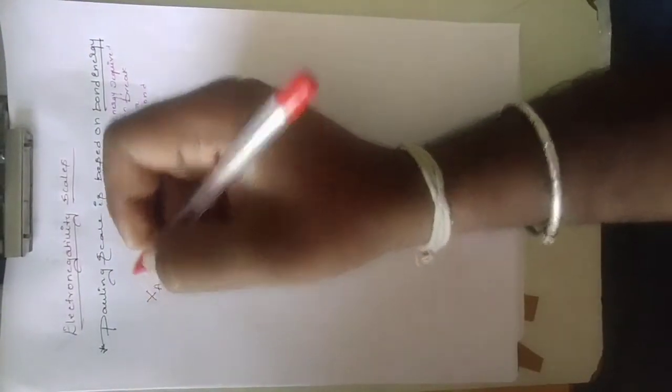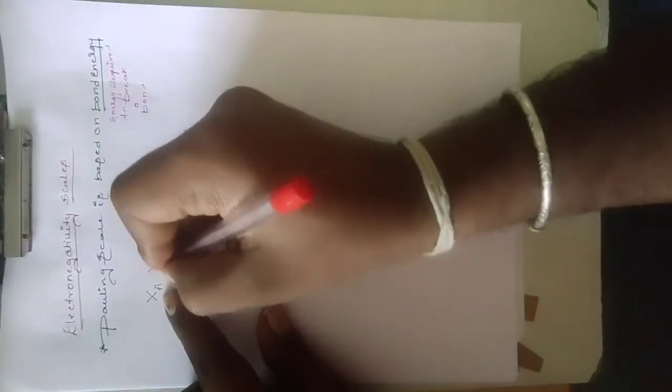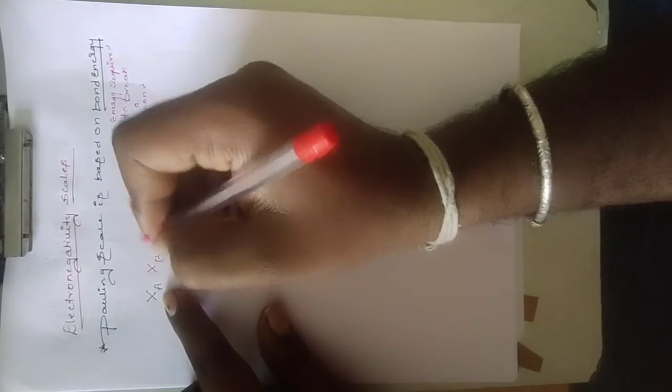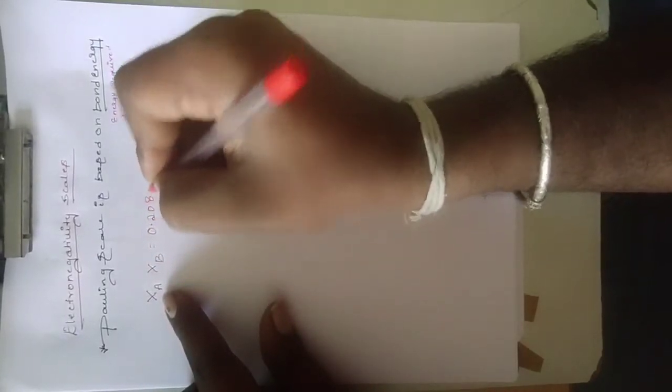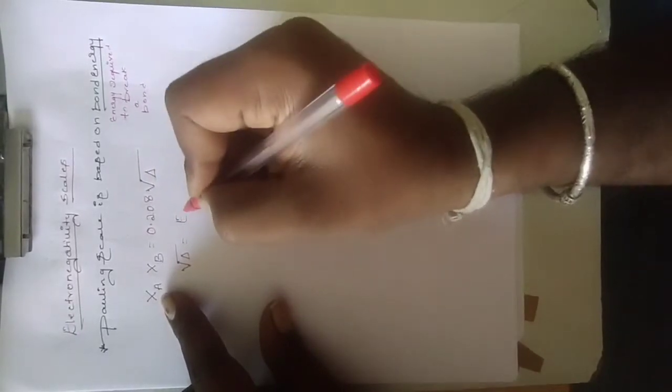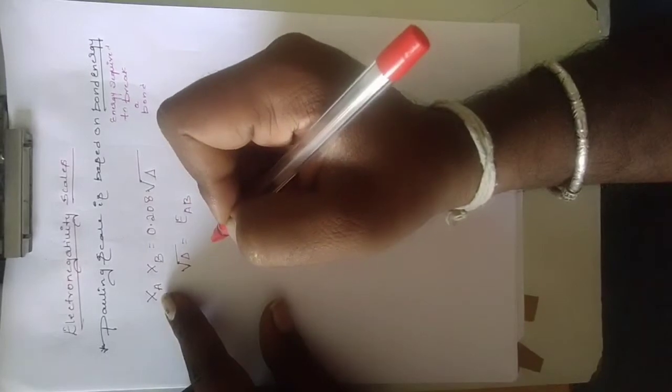X, the electronegativity of A minus the electronegativity of B element, equals 0.208 root of delta. Delta is nothing but the bond energy of A and B atoms minus the root of the bond energy of the A atom times the bond energy of the B atom.